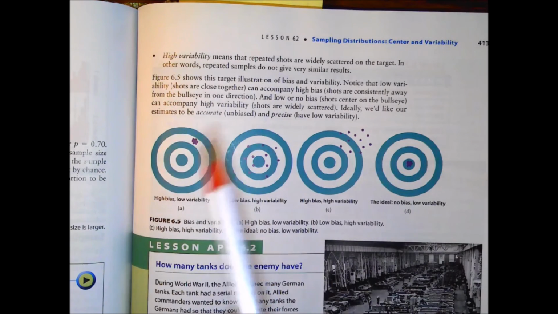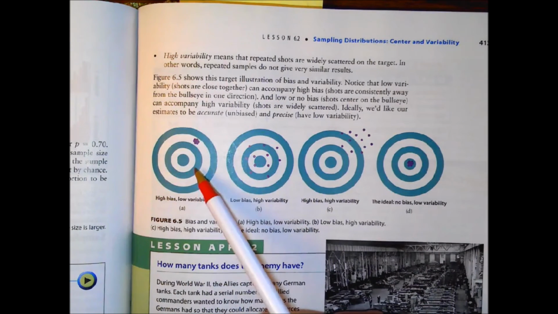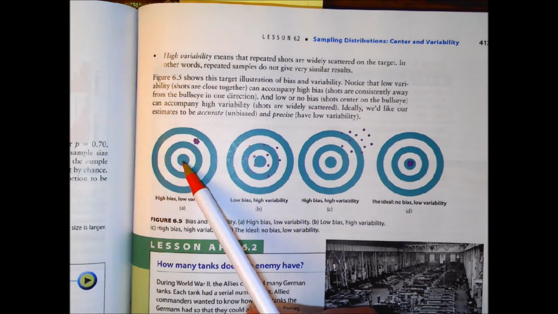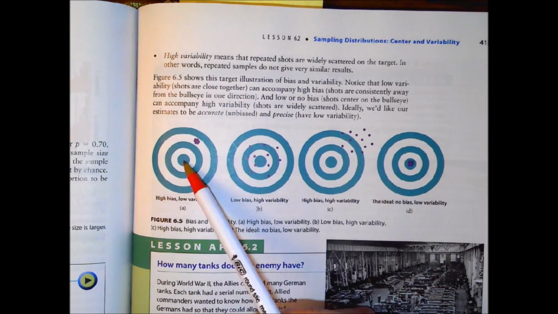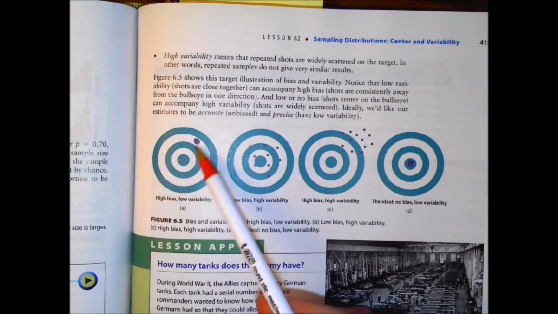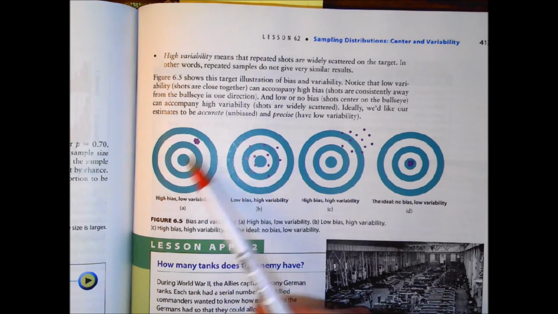This one, if you find the mean of all these numbers, it kind of hits the bullseye. So it's unbiased, because the center of all these different points hits the center of our bullseye, what we're trying to find. But the bad part is that it's pretty spread out. It has high variability, which means we maybe had a smaller sample each time.